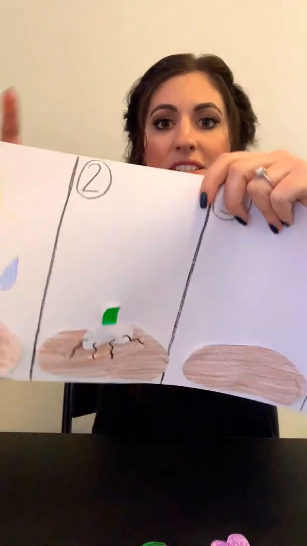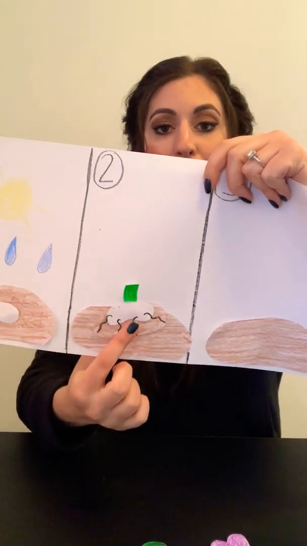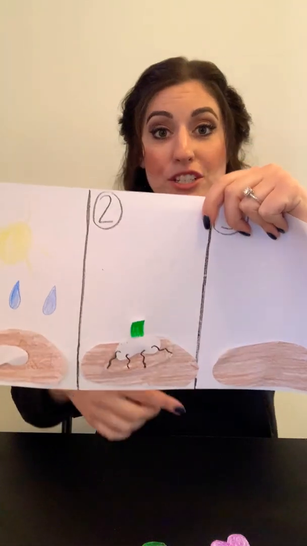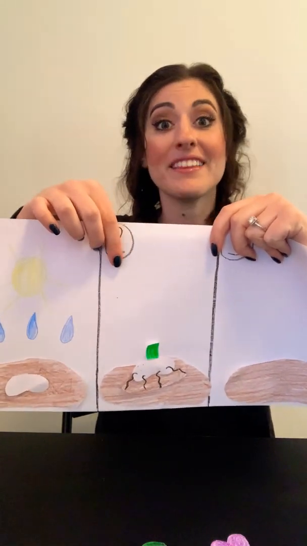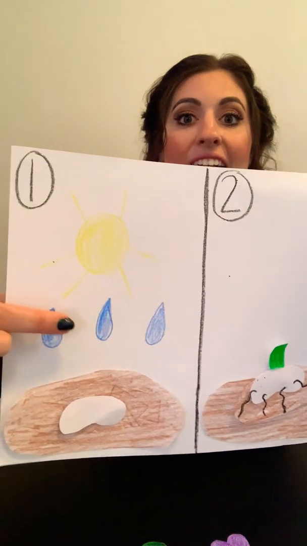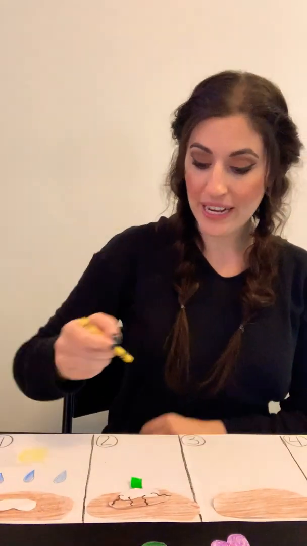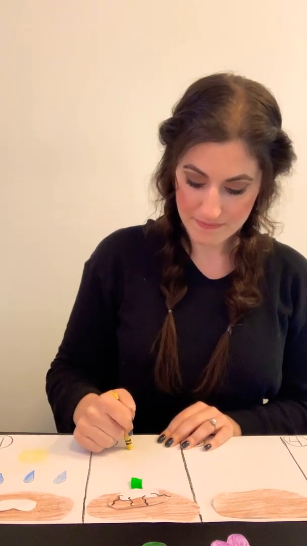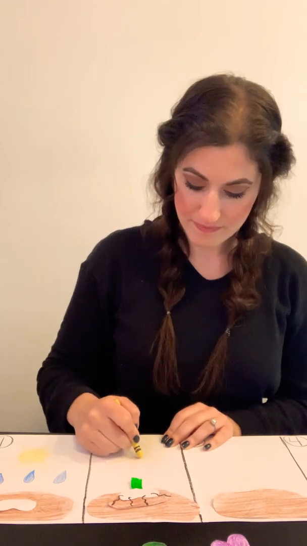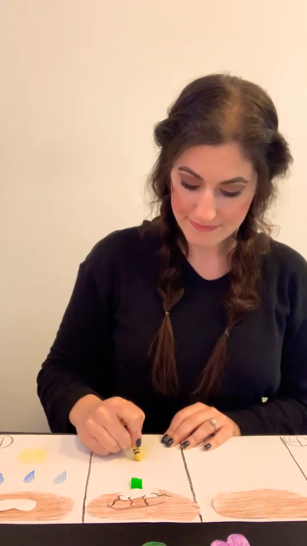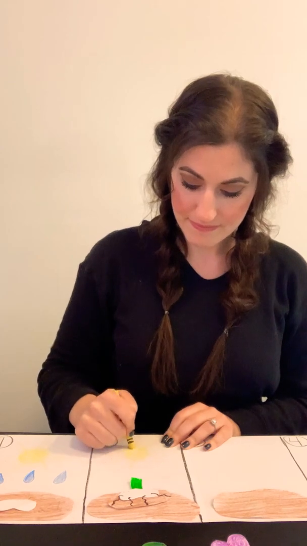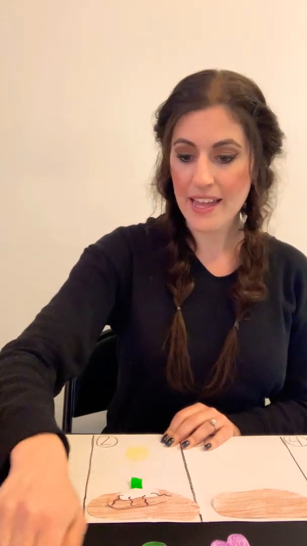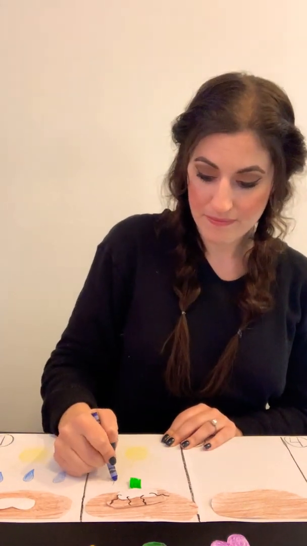Okay, and what does our seedling, that's what this is called, a seedling, what does it need to grow into a flower? That's right, it still needs the sun and the water or the rain. So I'm going to take my yellow crayon, I'm going to draw another sun. And now I'm going to take my blue crayon and I'm going to draw the rain.